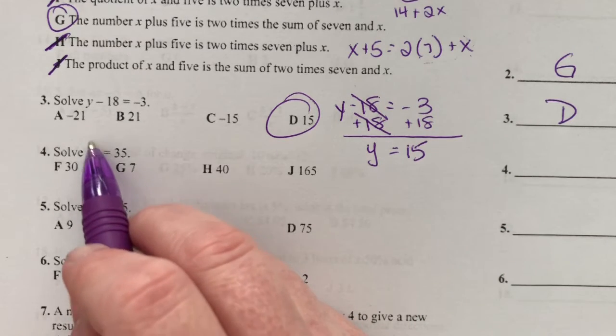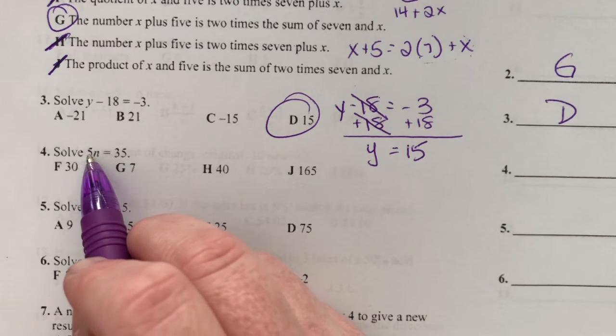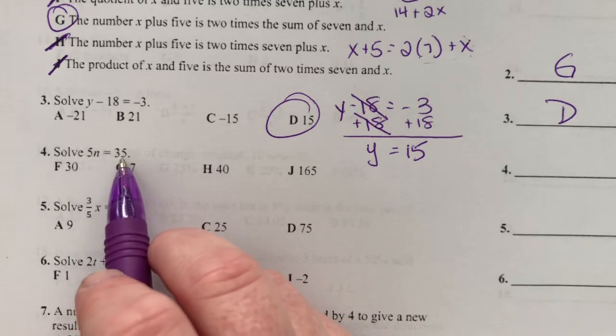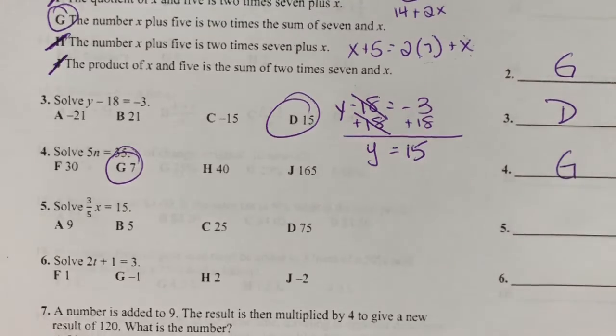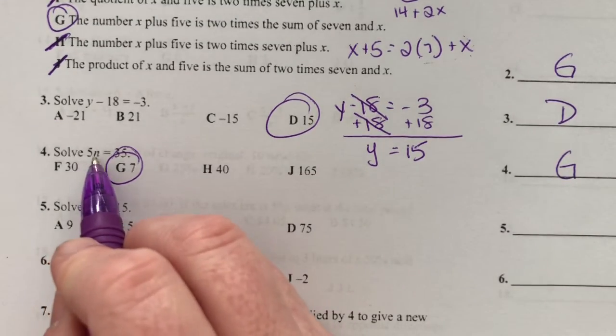Number 4, 5n equals 35. We have to get rid of this 5. Since it's n times 5 right now, we have to divide by 5. And 35 divided by 5 is 7. So that's G. 5 times 7 equals 35. That is true.